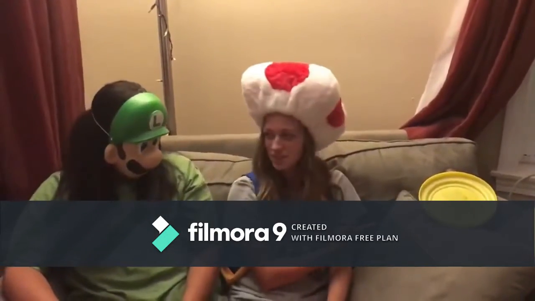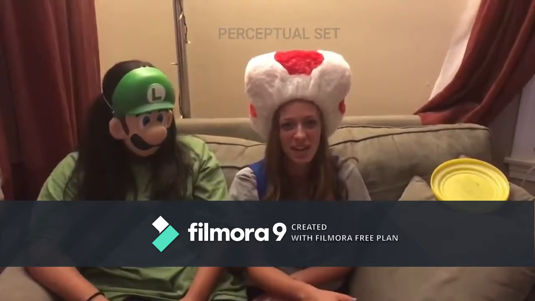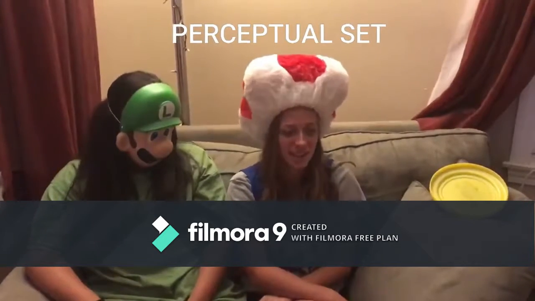What do you think of this coin, Luigi? I think it's awesome. I'm happy and excited just looking at it. That's because in our Mario Kart rules, coins get us more points. This is an example of a perceptual set where our culture influences our bias on an item.